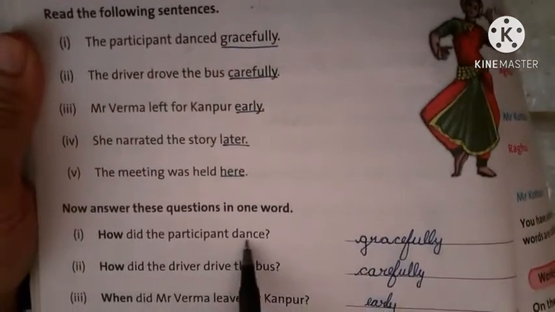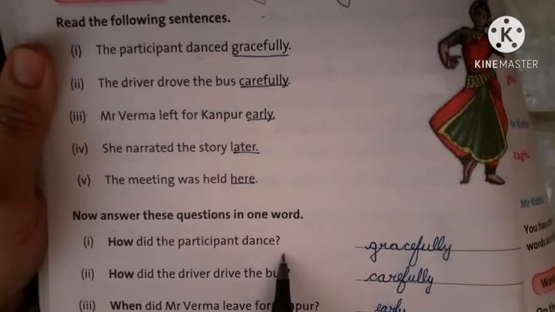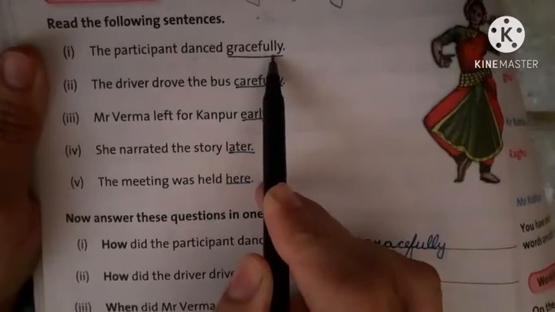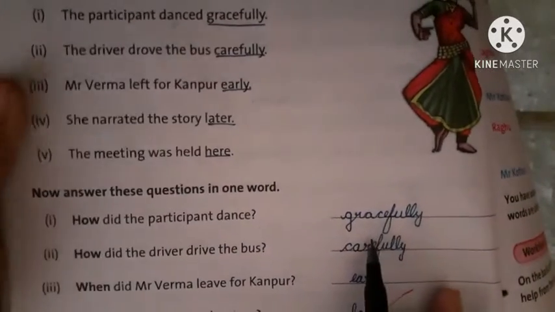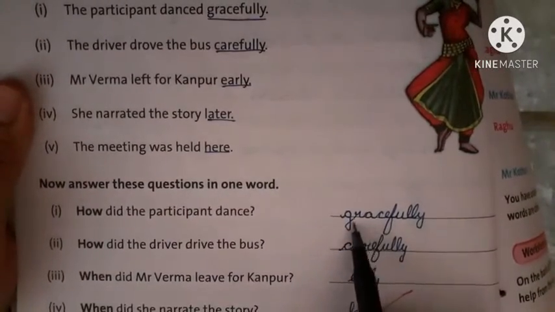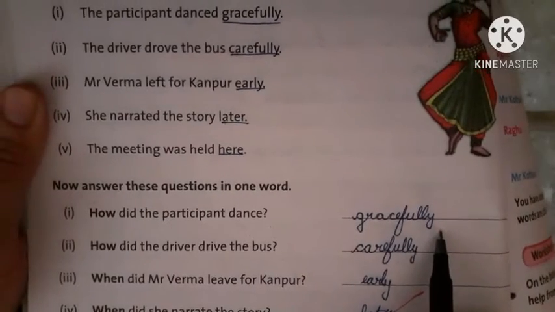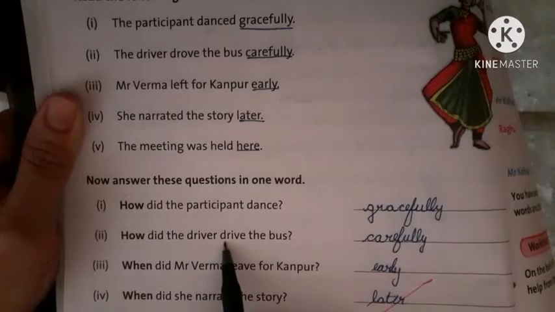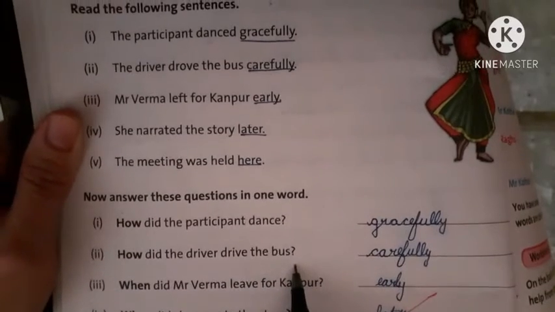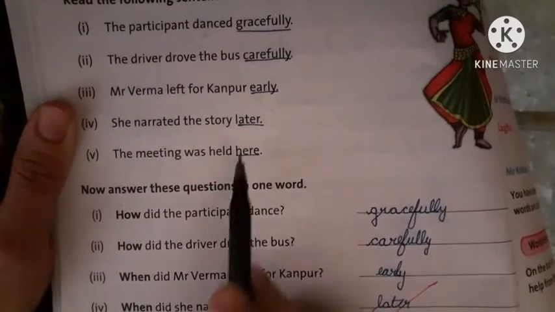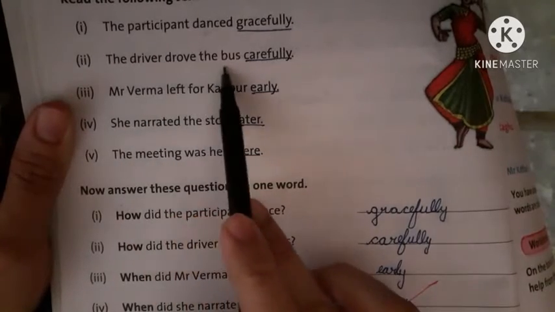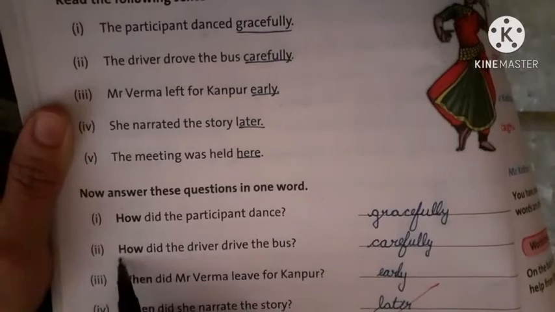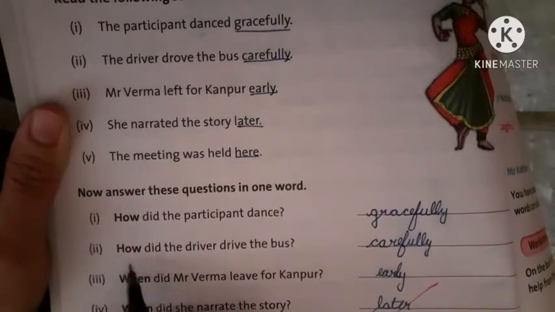How did the participant dance? Gracefully. Yes, you will write the answer here. Gracefully. Number 2. How did the driver drive the bus? The driver drove the bus carefully and the answer is carefully. How? कैसे ड्राइव की बस? Carefully.